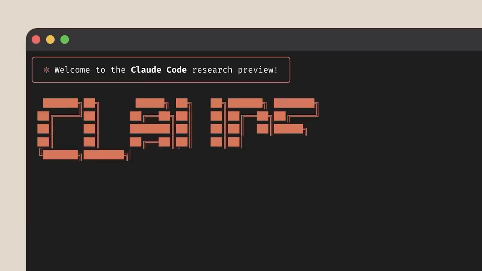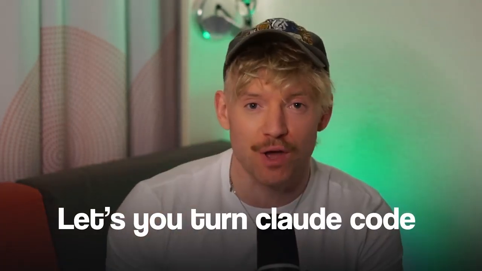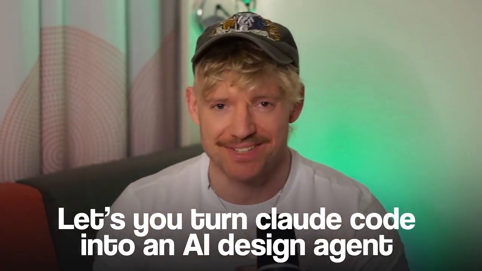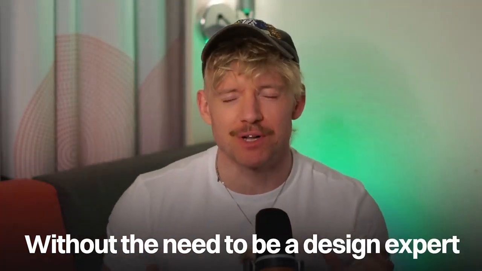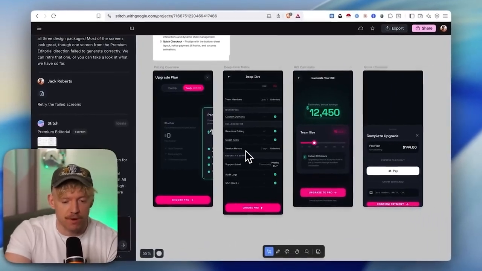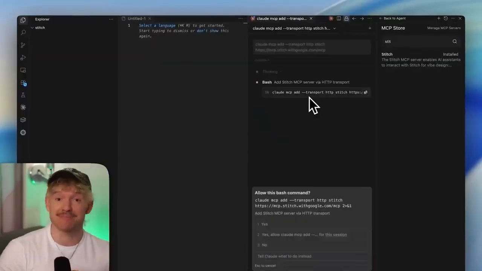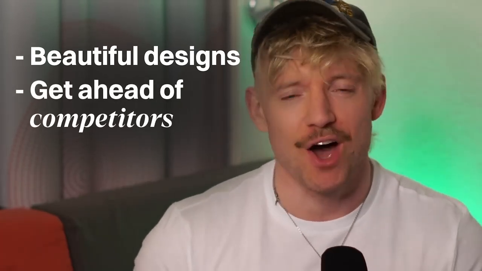Imagine if you could combine Claude Code with Google's #1 design agent, Stitch. This brand new update lets you turn Claude Code into an AI design agent that can research, ideate, and build beautiful apps and websites without the need to be a design expert, but only if you know how to do it properly. So in this video, I'm going to show you exactly how to combine Stitch with Claude Code and anti-gravity so you can build beautiful designs faster than everybody else and get light years ahead of your competitors.